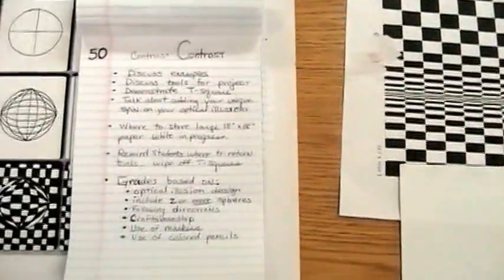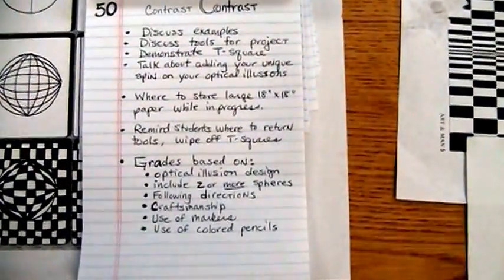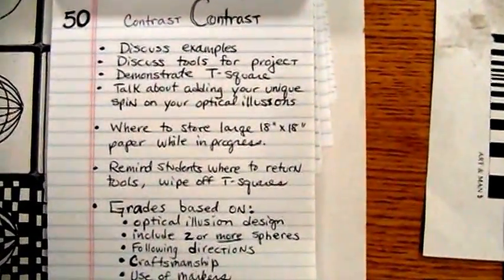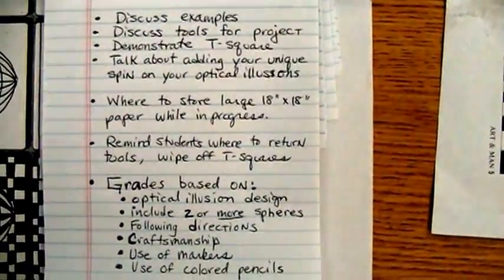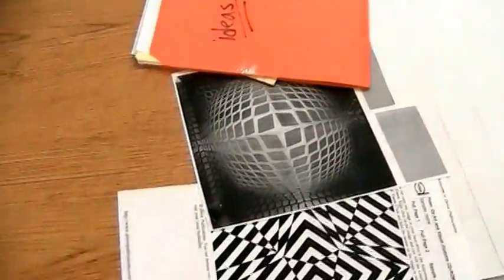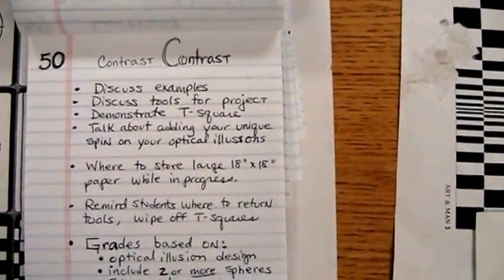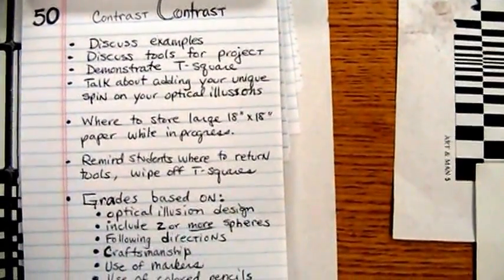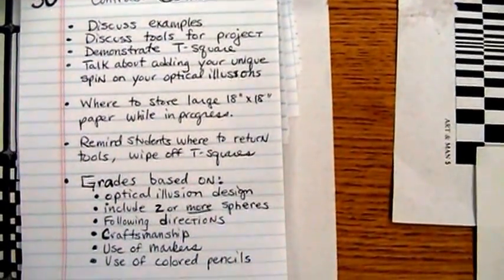Make sure you're drawing very lightly with your pencil. That's important. And make sure that you are using a straight edge such as a T-square. I'll show you where those are. I demonstrated in class today how to use one. And try to add your unique spin on your optical illusion. Even if you're using some guidelines you find online or in class from the folder right here, that is fine. Just try to put your own spin on it, please. Make it your own. In addition to that, you're going to be adding at least 2 spheres on top of it. So that's another reason for drawing very, very lightly.